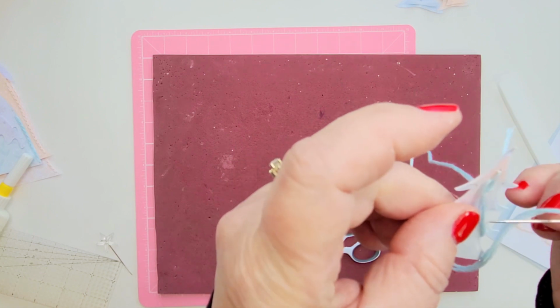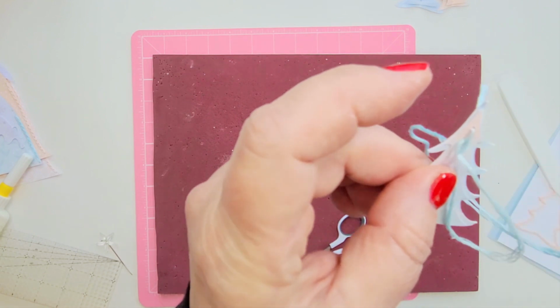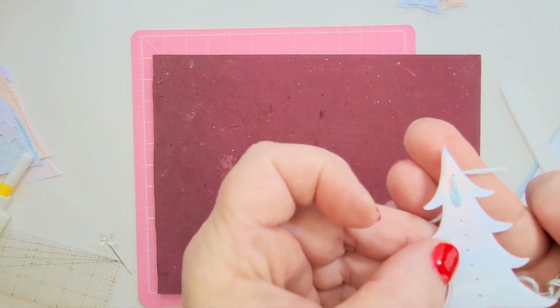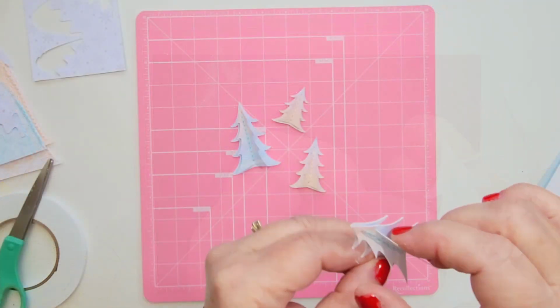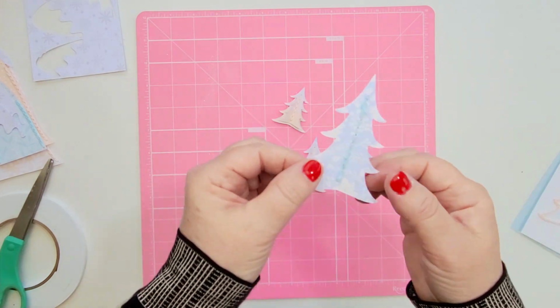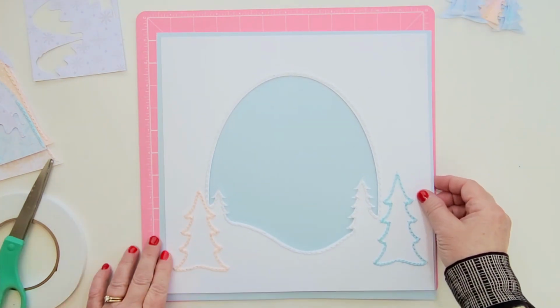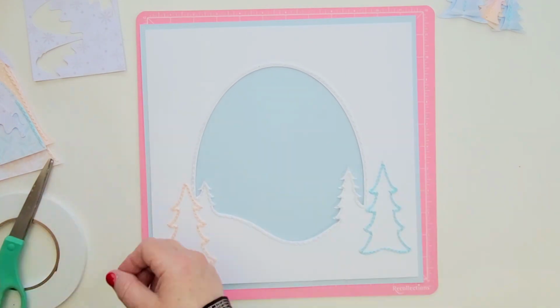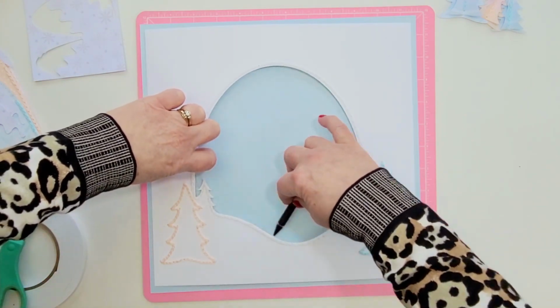You'll go to the very end and tie a knot underneath. And then I use some liquid glue to affix the threads so they don't stick out. So they add a lot of nice dimension to the layout, and I think they turned out really cute. So I'm going to go ahead and pop up my cut file.